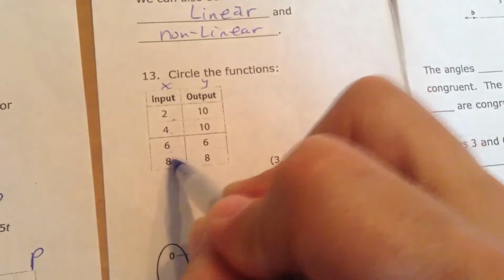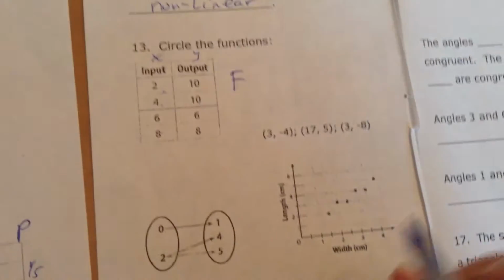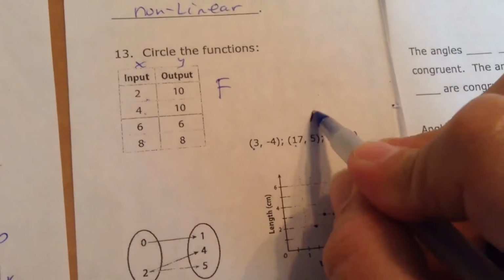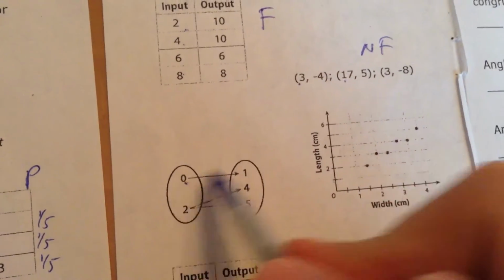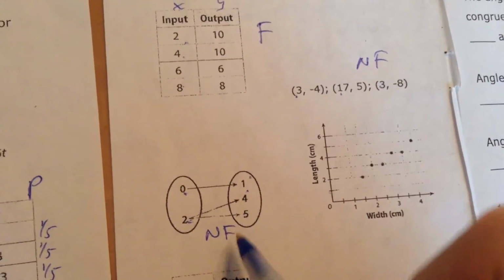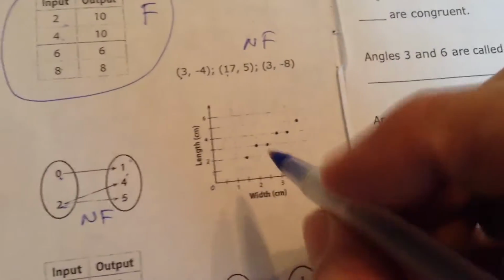Okay, so 2, 4, 6, 8. Well, that is definitely a function. Okay, this one here, we got 3, 17, and then 3 again, so that is not a function. Okay, this one here, 0, 1, then we got the point 2, 4, and 2, 5. That means it's not a function. And again, we're circling the function, so we'll circle that one so far.